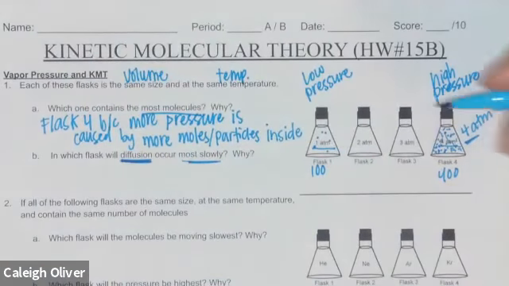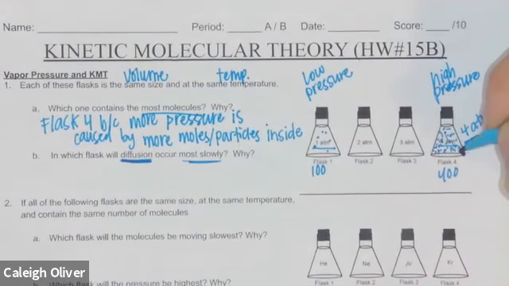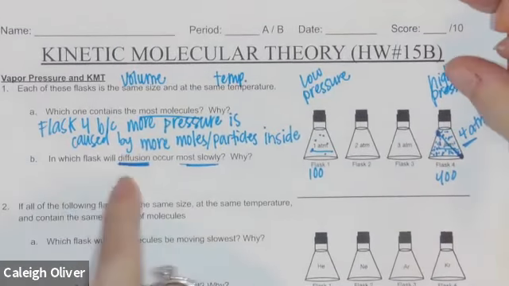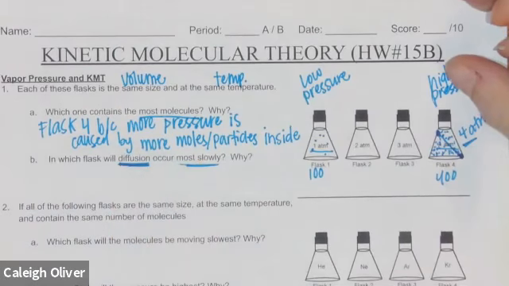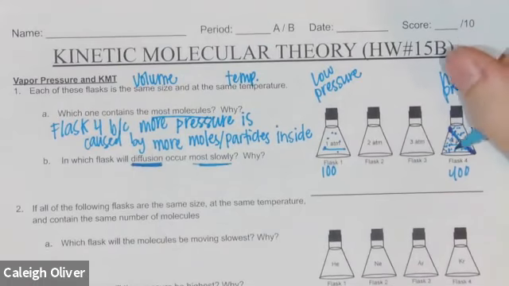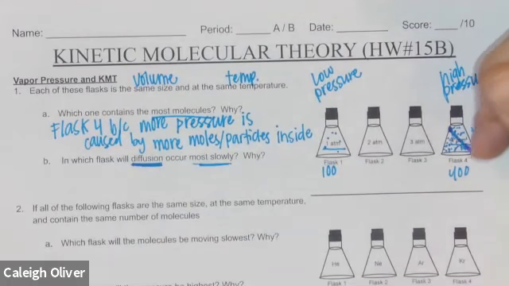Obviously, the room that's crowded. You're not going to be able to get from this side of the room to this side of the room very fast if there's 400 people. So, in which flask will diffusion occur most slowly and why? Flask 4, more crowded. I have to bump my way through more people, particles, to get where I'm going.